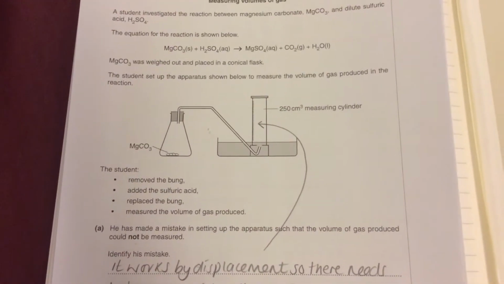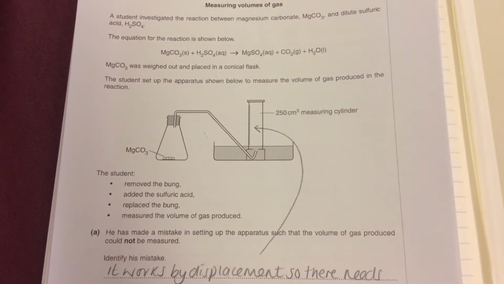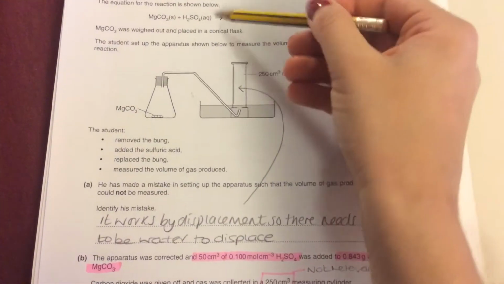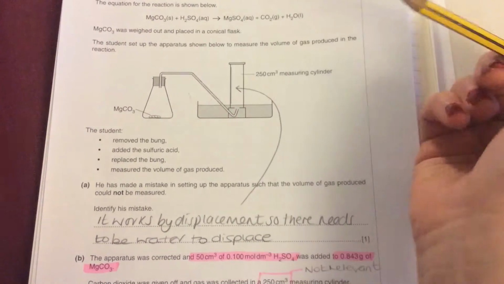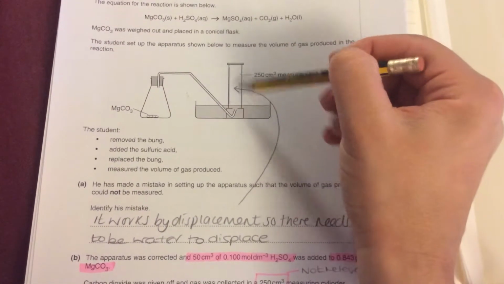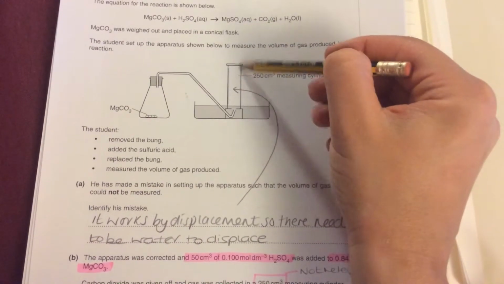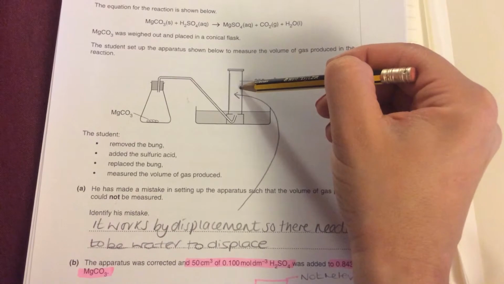Now the first question: he has made a mistake in setting up the apparatus such that the volume of gas produced could not be measured. Identify this mistake. Now the thing is that this part of the apparatus works by displacement, which means that as the gas comes up, it forces the water down, and then the level of the water gives you an indication as to the amount of gas that you've produced.